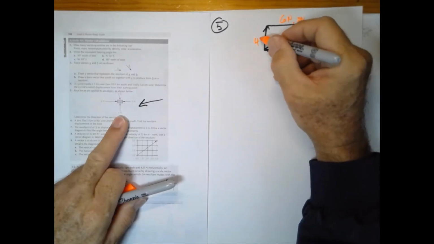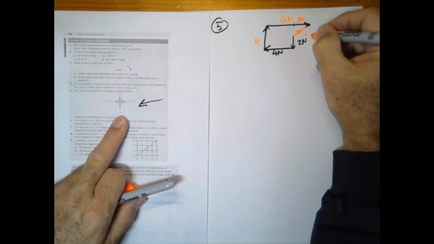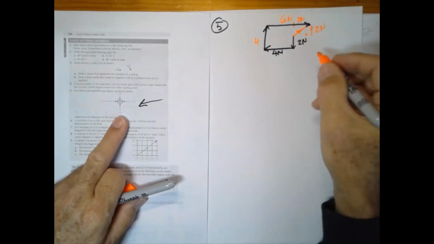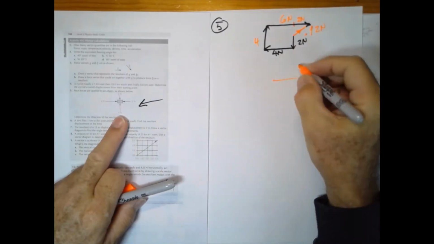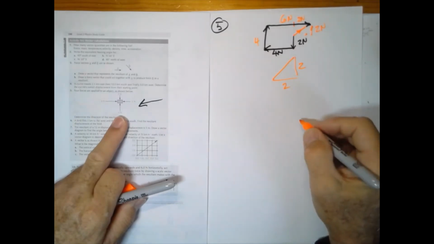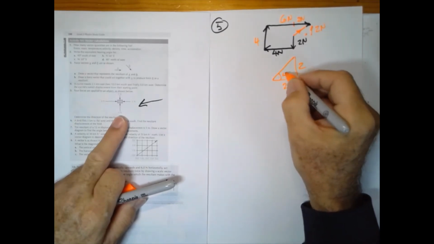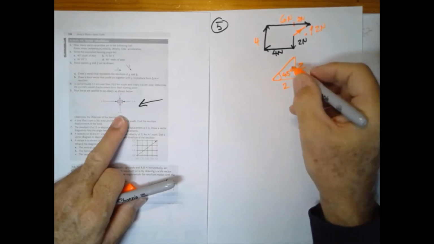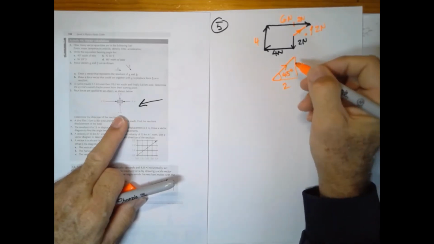This has got to be 2 newtons up there, so that will give us a right angle triangle with sides 2, so that means this must be 45 degrees. So that's our resultant force. We could have done it another way.